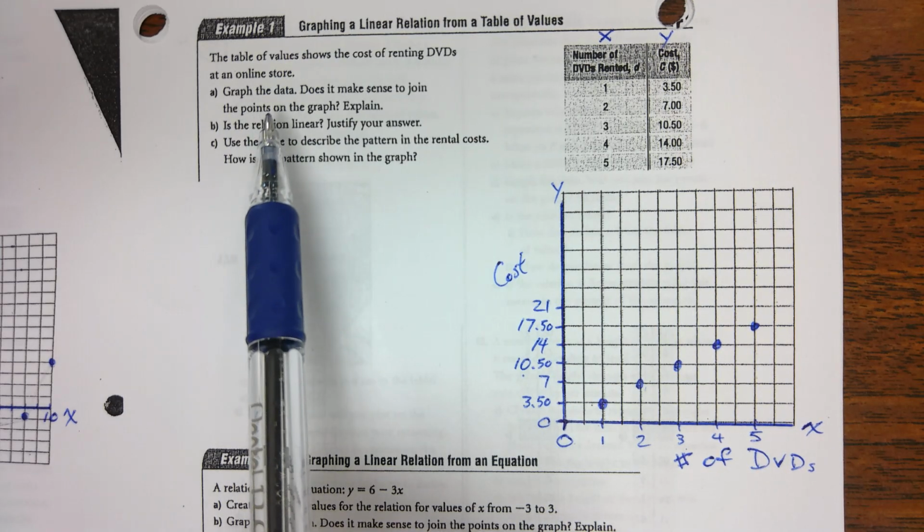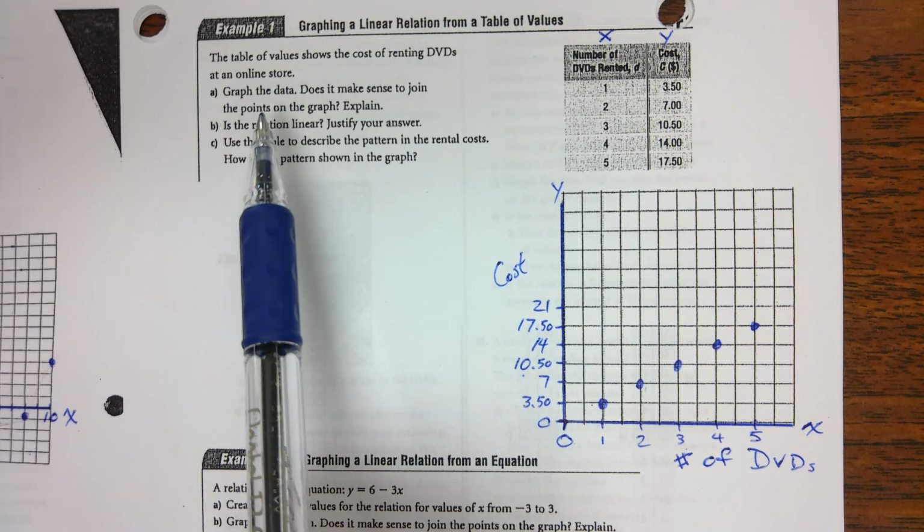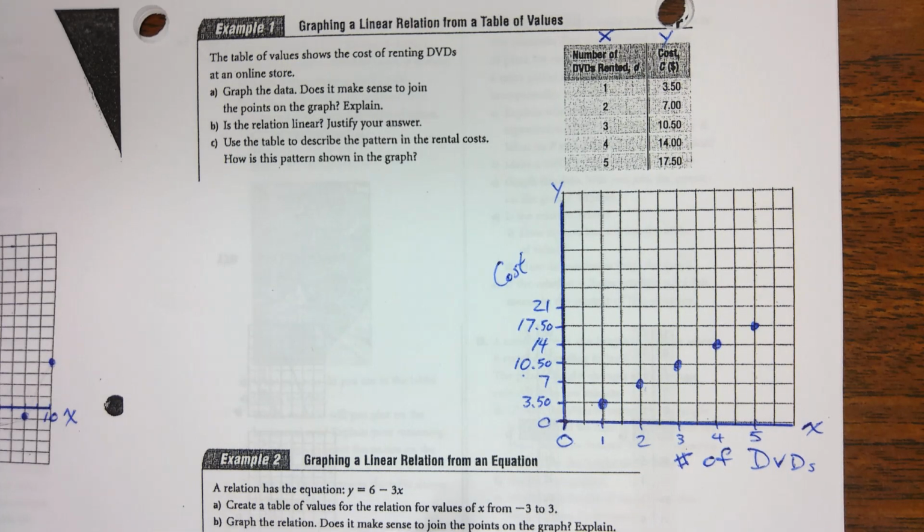Does it make sense to join the points? Should I connect the dots? Okay, so who says yes, connect the dots? Who says no, leave it as discrete? Let me think about it again. Can I have half a DVD? So should I connect the dots?